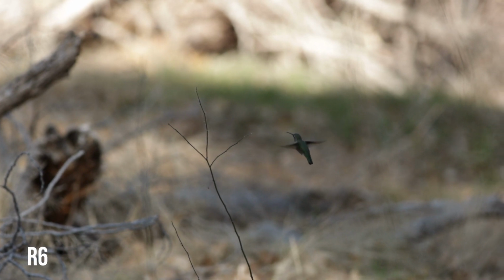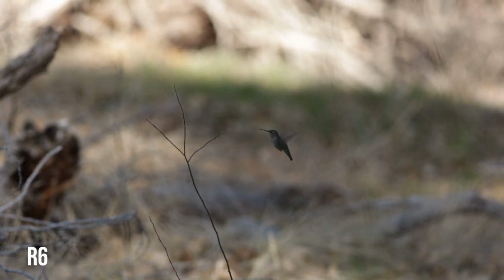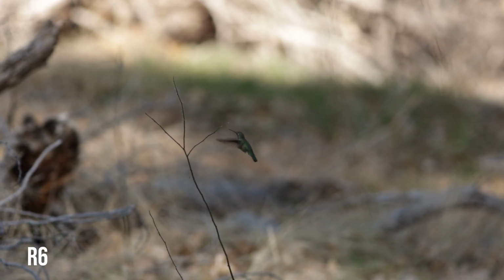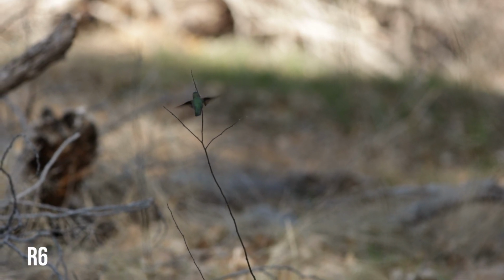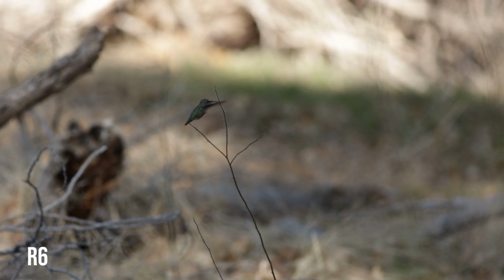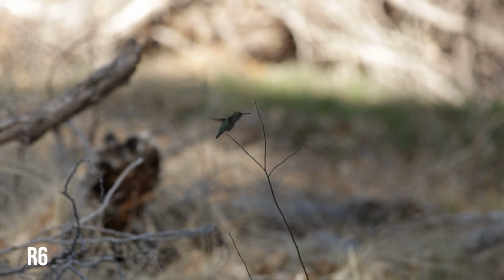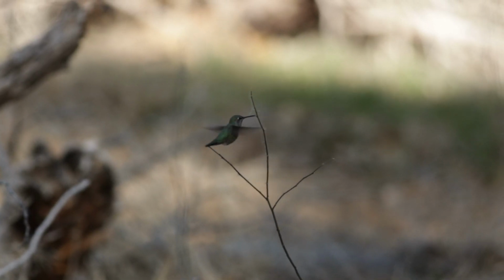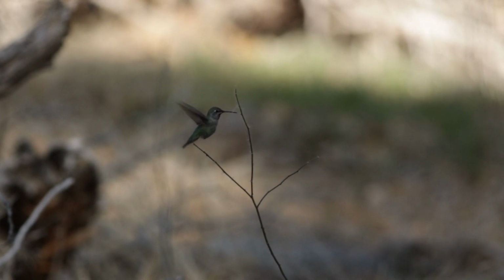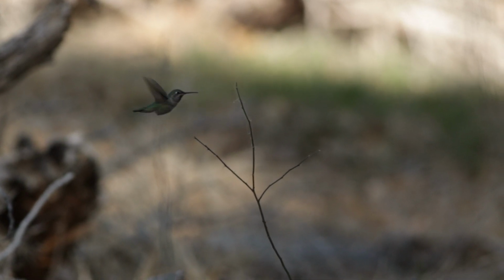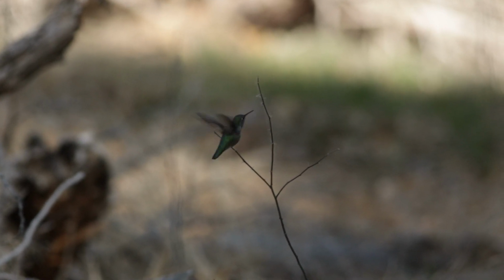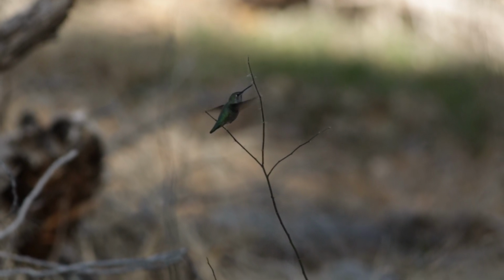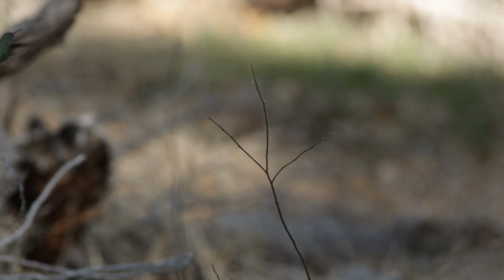And then we're going to finish off with the hummingbird. Me and my hummingbirds. I'm just amazed what they look like in the air with those wings moving so fast. And then punching in here. This one was pretty difficult, but again, in-body image stabilization works really well. There it goes.